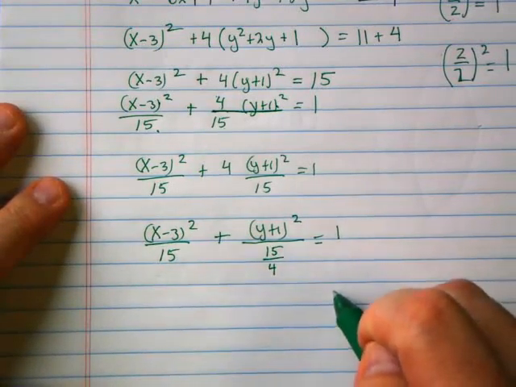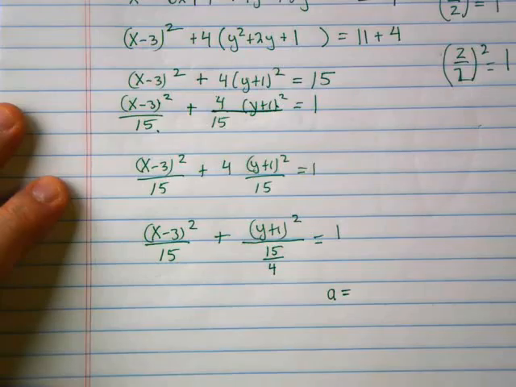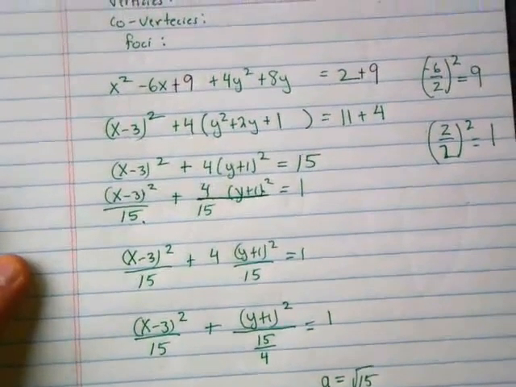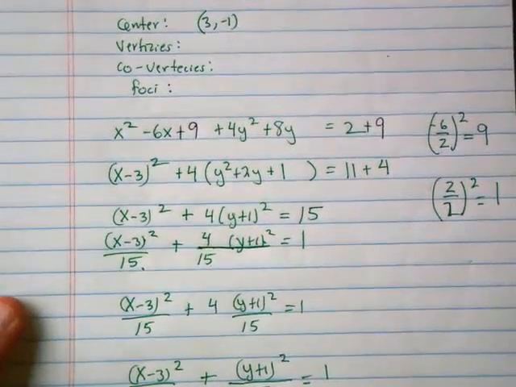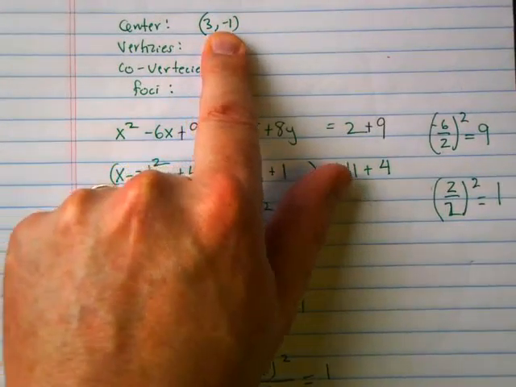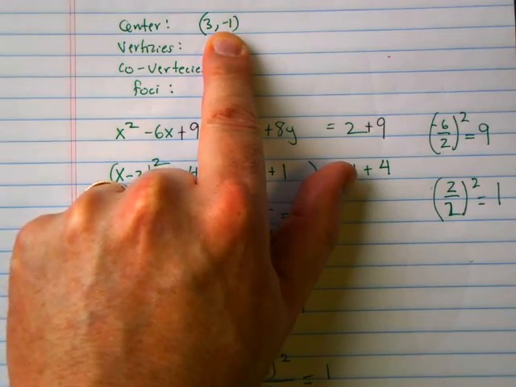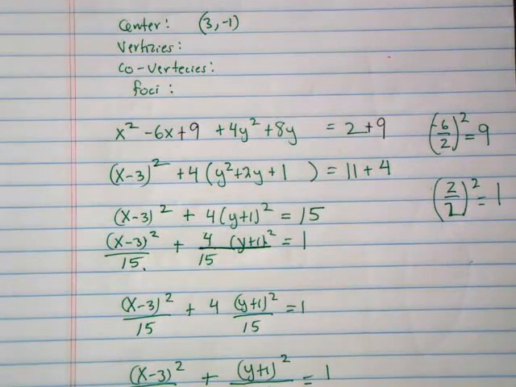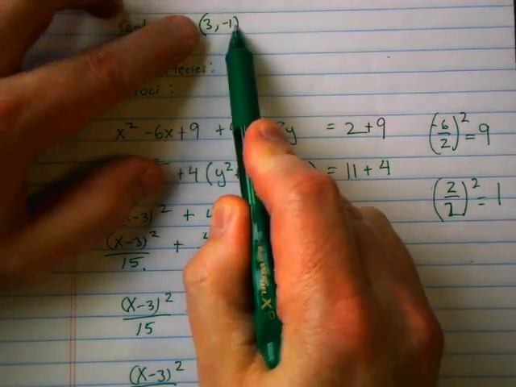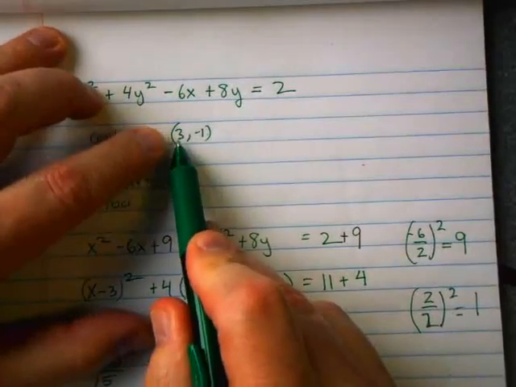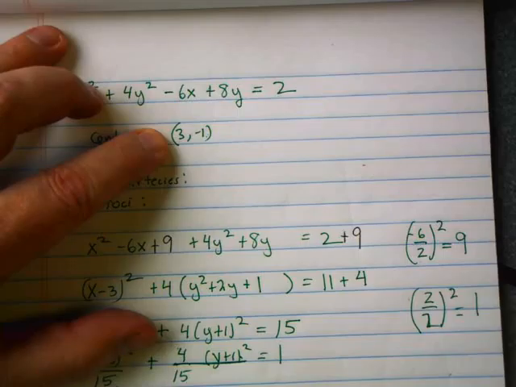Okay, so what's my a value? A is the square root of 15, because a squared would be 15. So if I want to find my vertices, I start at my center. Which way do I go, left or right or up or down? I have to go left and right because we decided this was long and short. So I'm going to start here at 3 comma negative 1, and I have to go right by the square root of 15. Where am I?